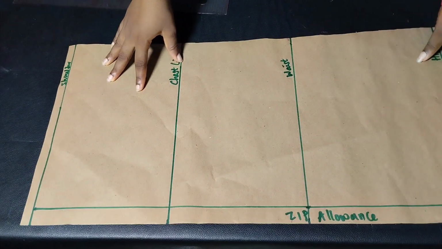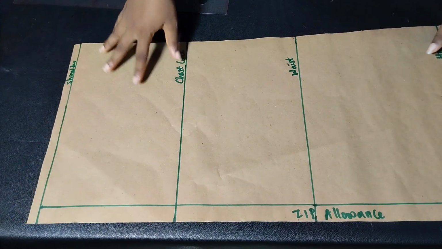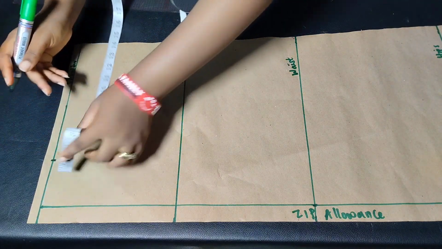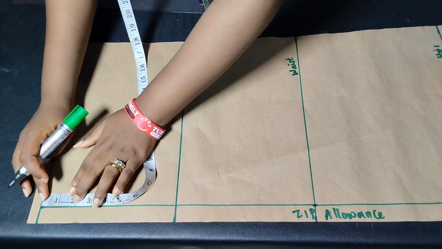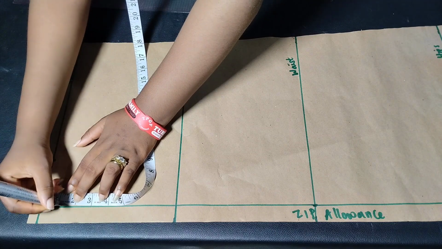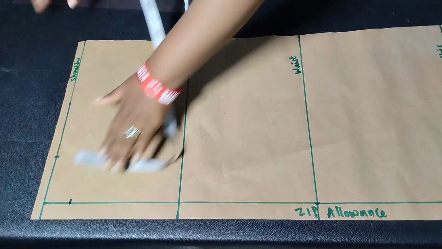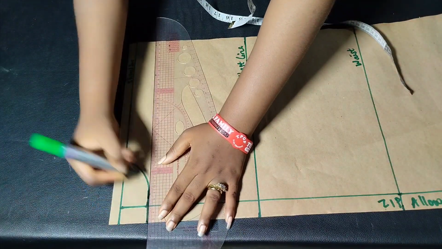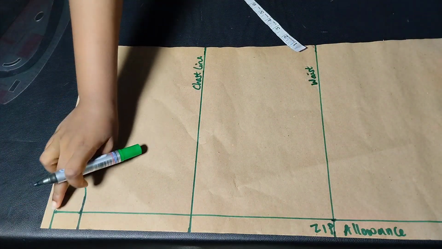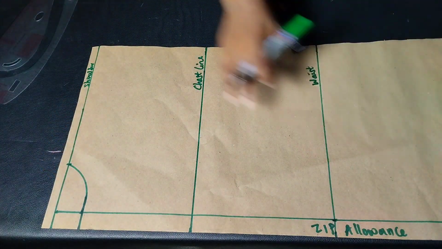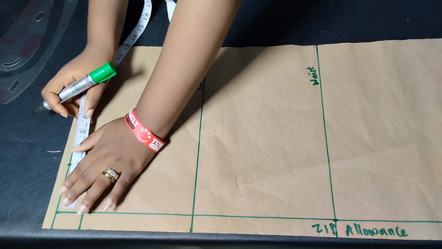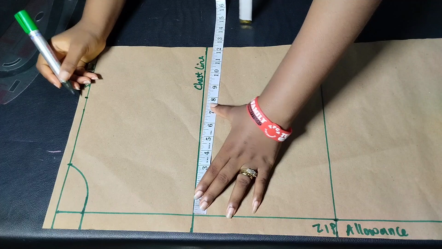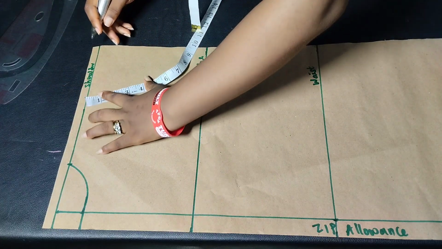So the next thing I am going to do now is I am going to be starting from the shoulder, and I input my neck width and neck depth. I'm using a neck width of 3 inches and a neck depth of 1.5 inches. Again, this is just for now. I can decide to adjust this later on. I am going to be taking all my measurements from this 1 inch line that I rolled out here. So next I am going to be marking out my shoulder measurement divided by 2, which is 8 inches, just like I did for the front.